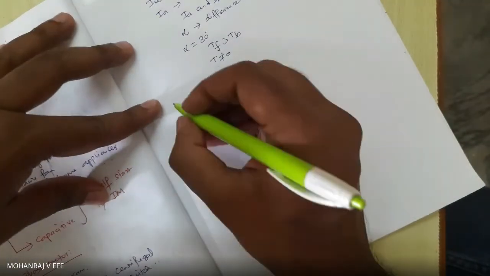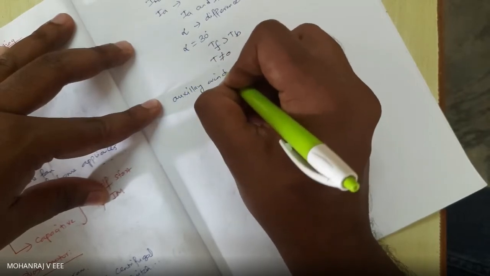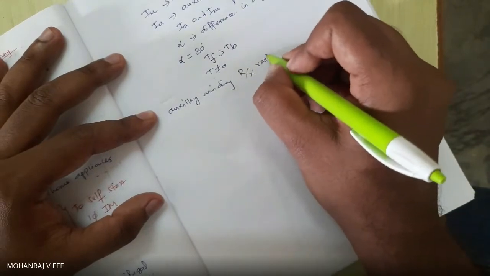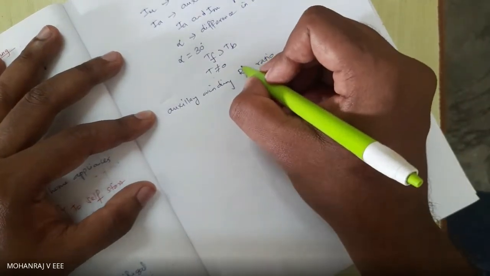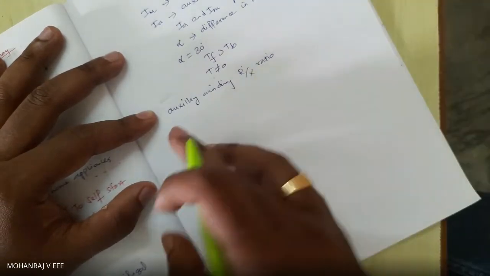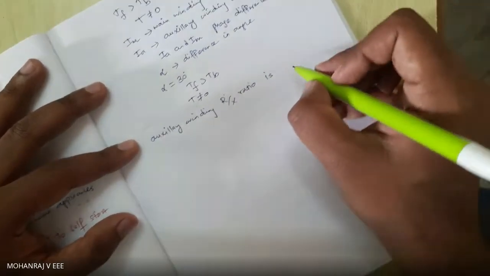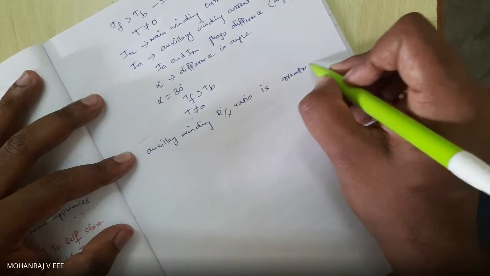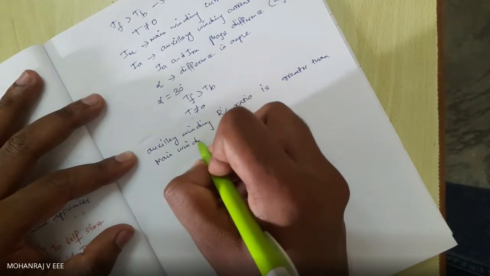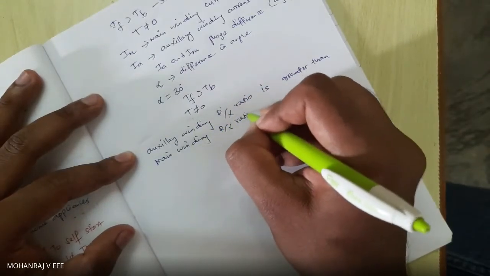By making the auxiliary winding R by X ratio, where R stands for resistance and X stands for reactance, greater than the main winding R by X ratio.